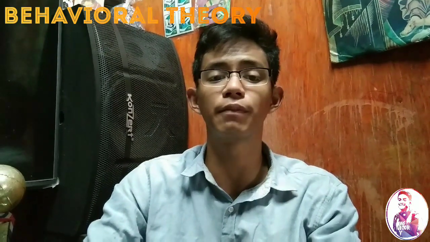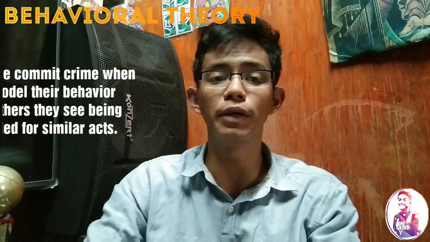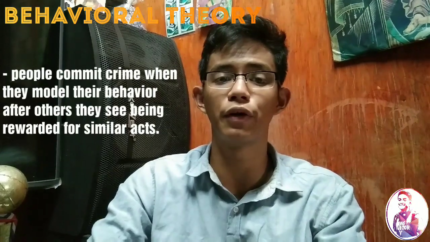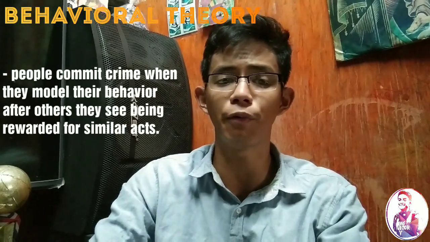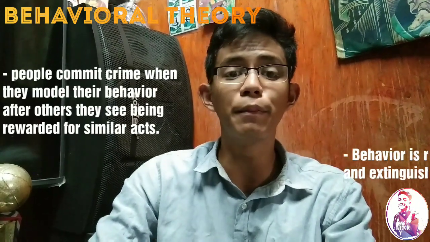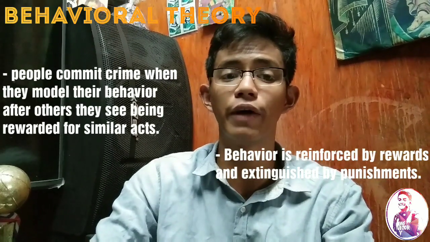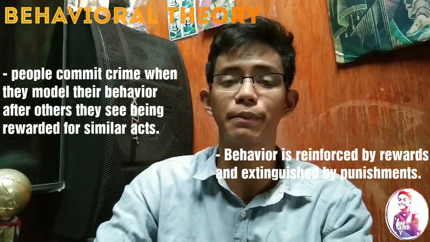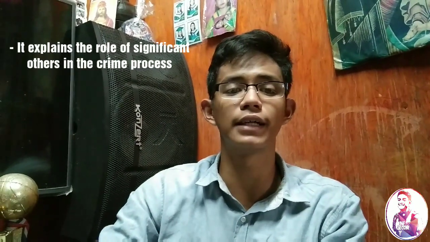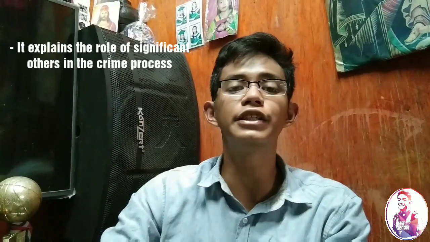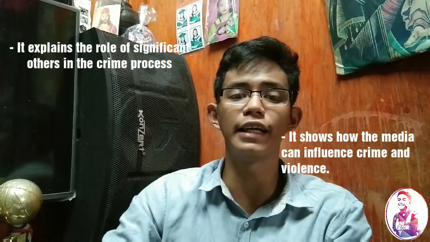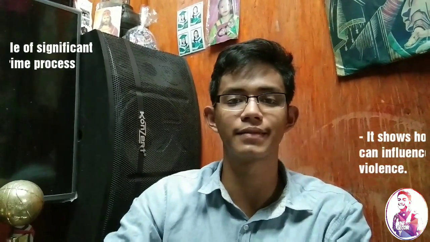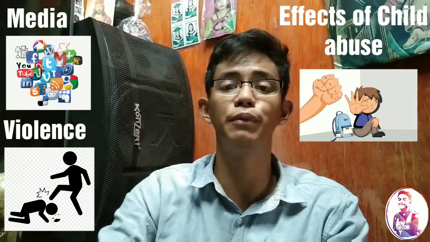The major premise of that theory is that people commit crime when they model their behavior after others they see being rewarded for similar acts. Behavior is reinforced by rewards and extinguished by punishment. The strength of the theory is that it explains the role of significant others in the crime process. It shows how the media can influence crime and violence. The research focuses of the theory are the media and violence, as well as the effects of child abuse.